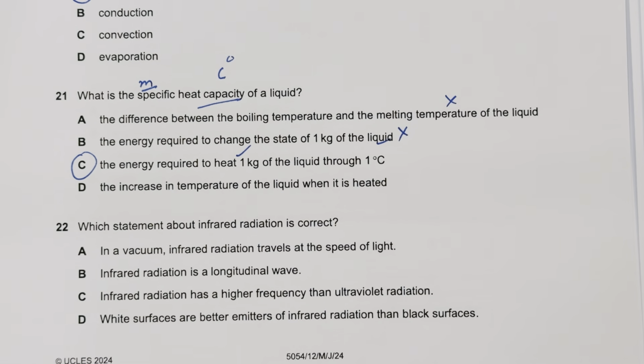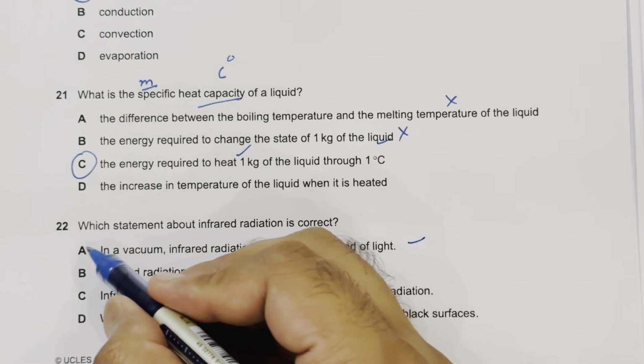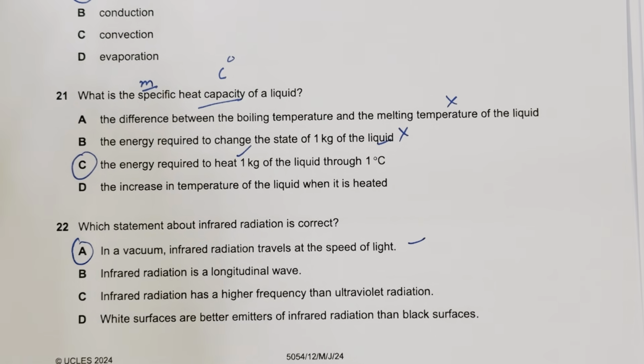Correct. We have to identify the correct option. In a vacuum, infrared radiation travels at the speed of light, because it is electromagnetic. So this is the right option. Moving to question number 23.